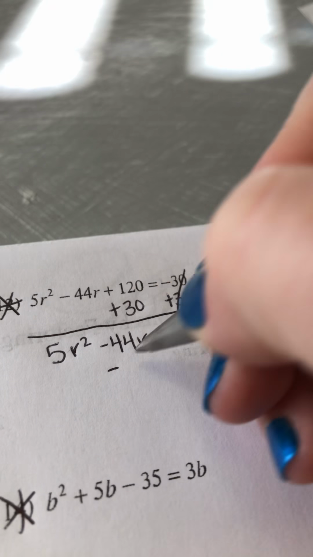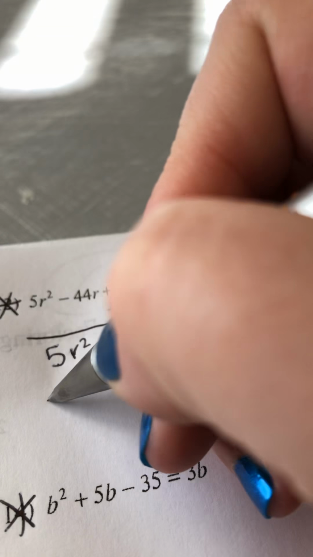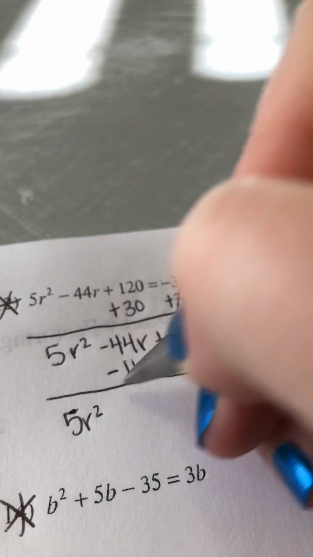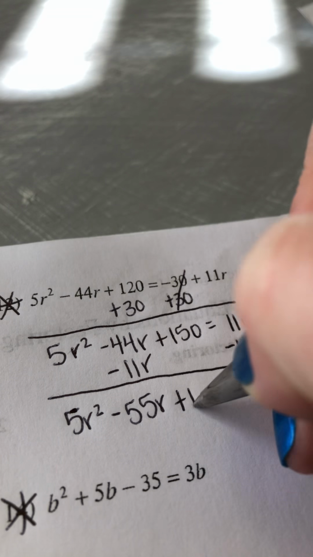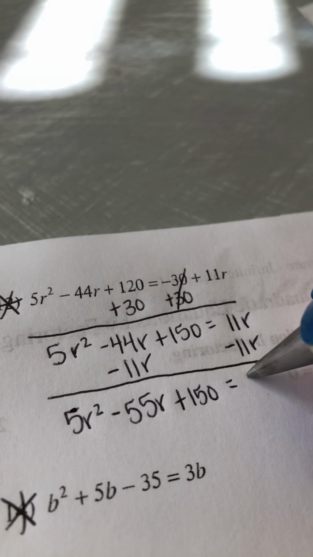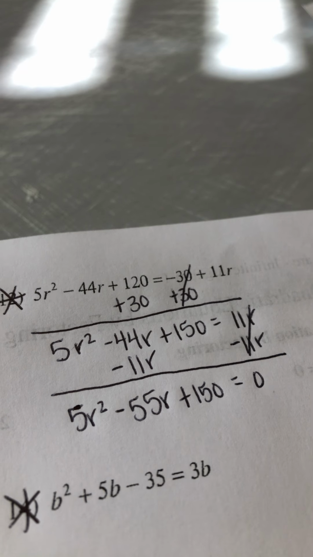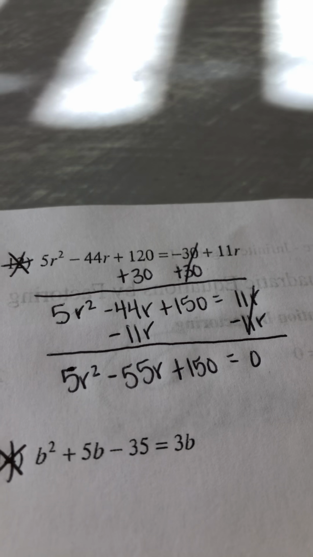Well, 11r goes with negative 44r, combining my like terms. 5r squared minus 55r plus 150 equals 0. These canceled. I'm writing kind of big so that you can see on the video.